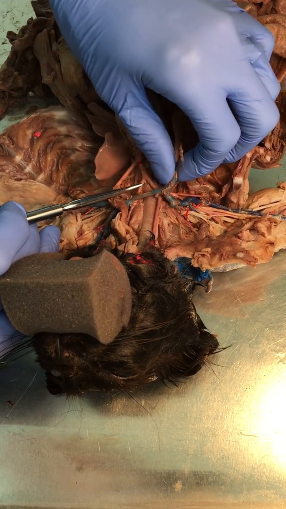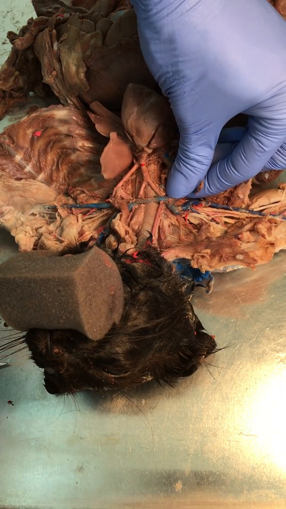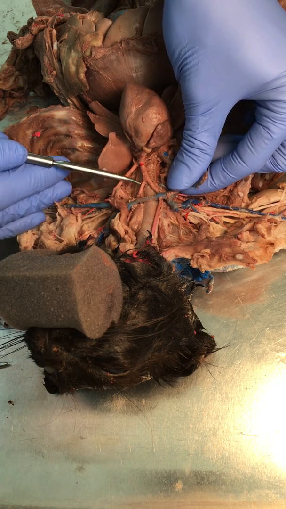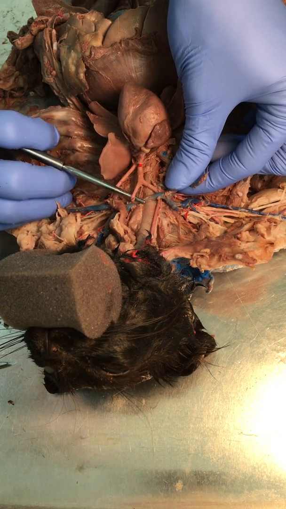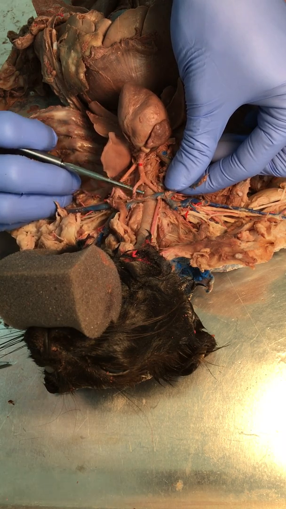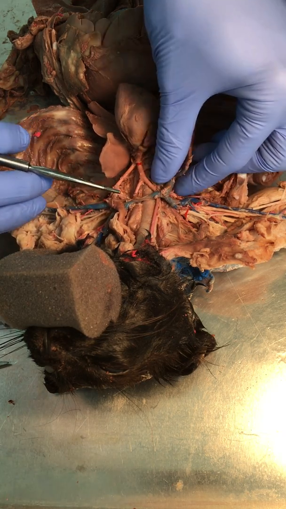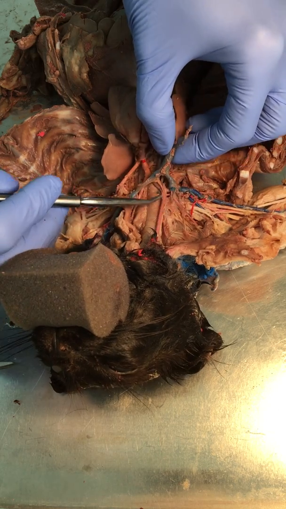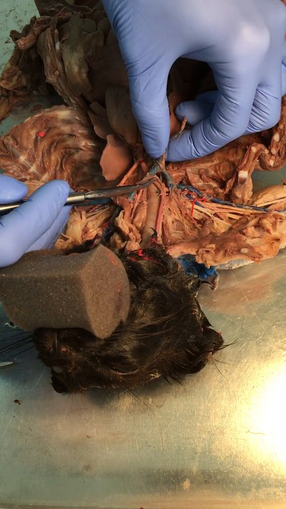And so if I move this out of the way, that way you guys can see, one of the branches here is going to go up to the left common carotid right here. This cat has a little slight abnormality here.